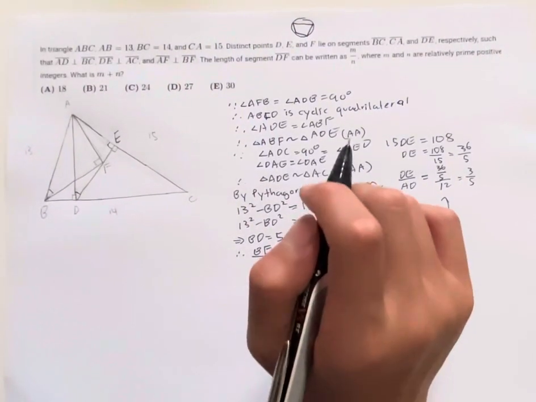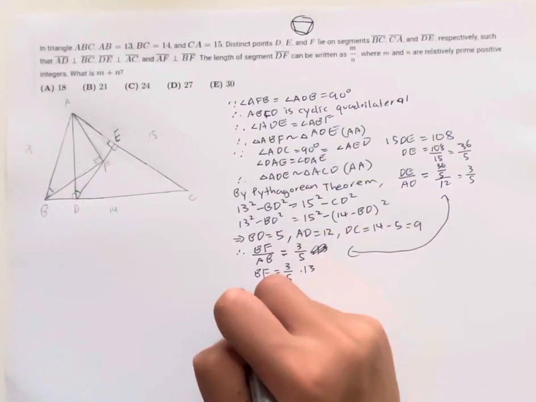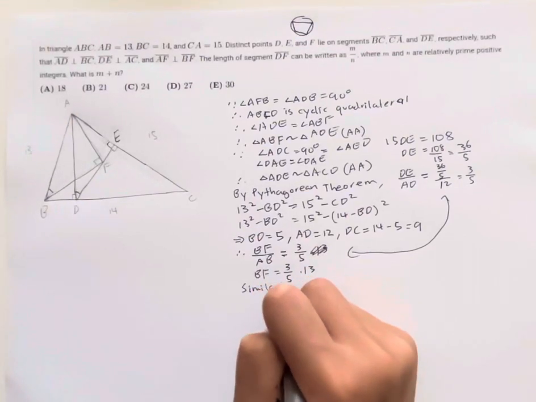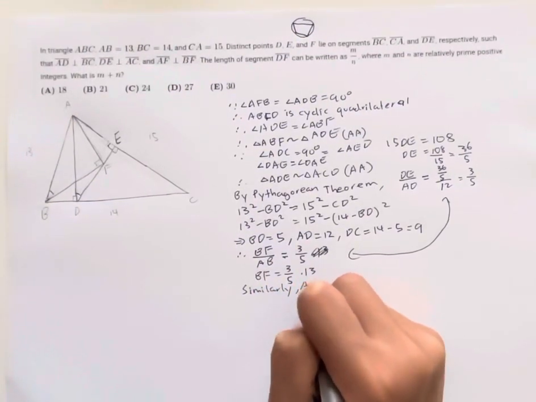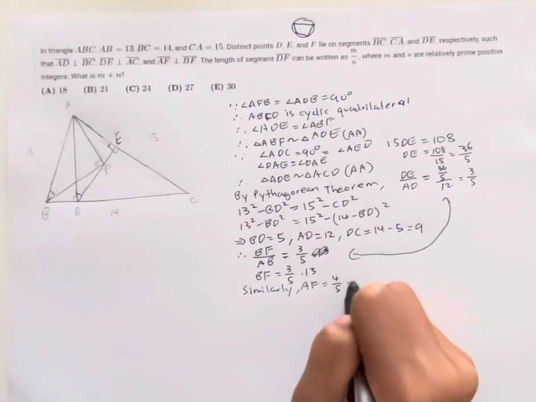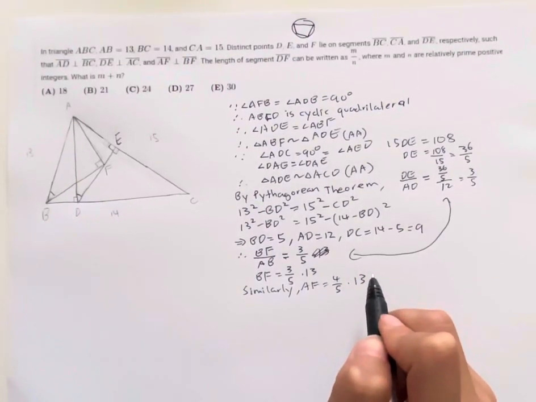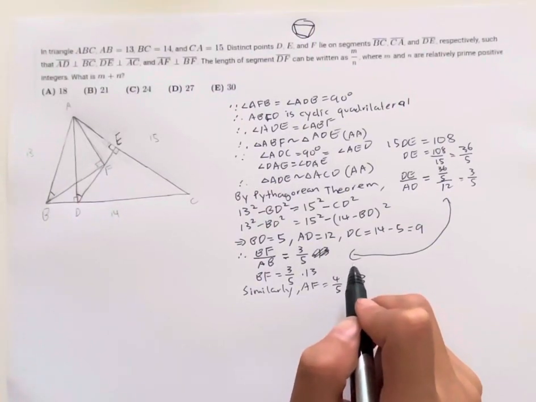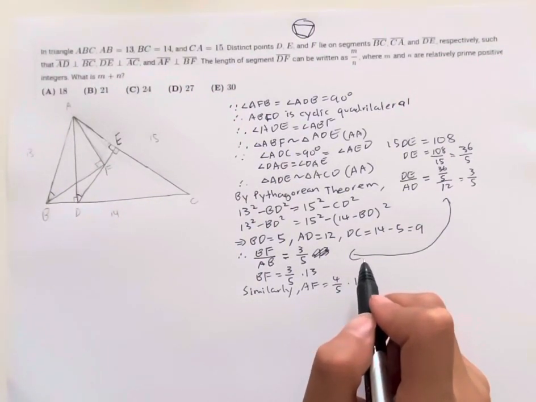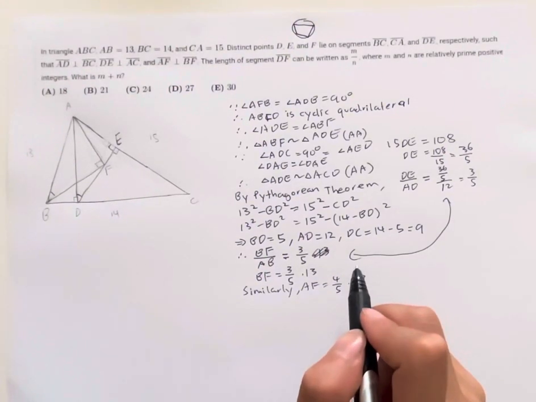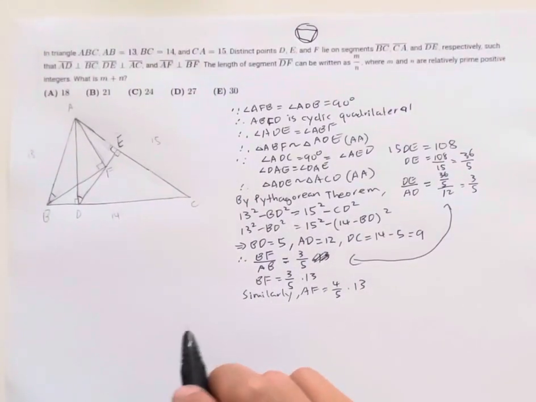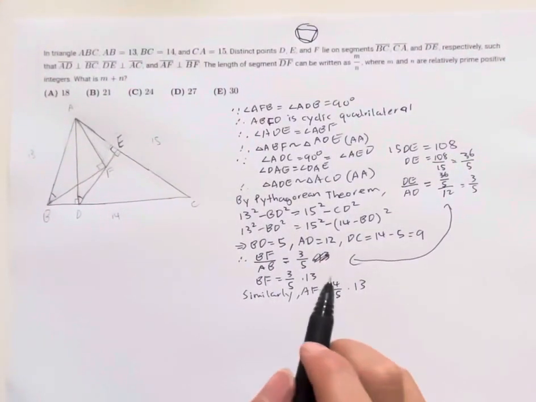Okay, now similarly, we can get that AF equals 4 over 5 times 13. So now we know AF and BF. And don't forget ABDF is a cyclic quadrilateral. So now I will introduce the most important theorem in cyclic quadrilaterals when solving for sides, Ptolemy's theorem.